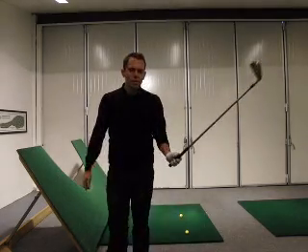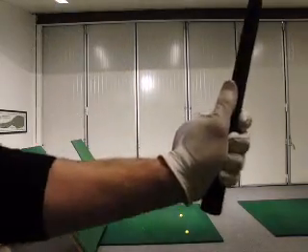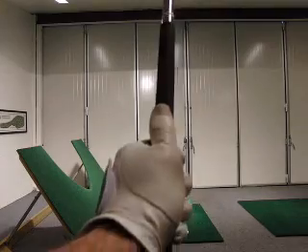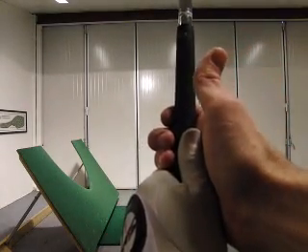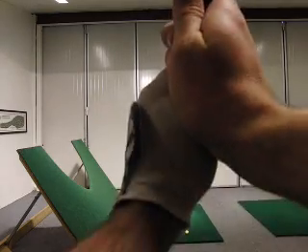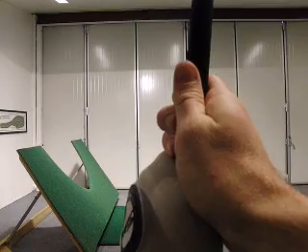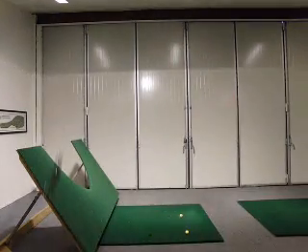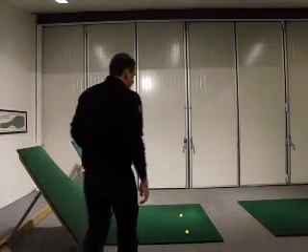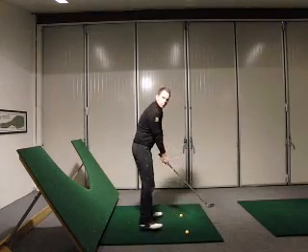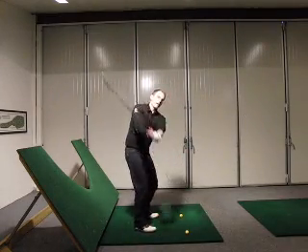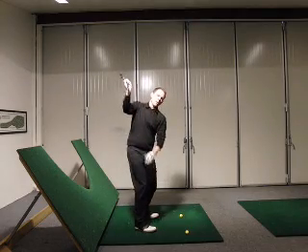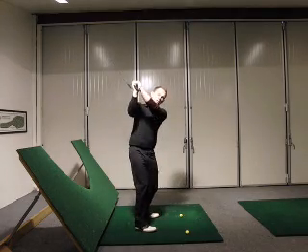I'm going to get a little bit closer here. What I'd like to see, Bill, is that the left thumb is under the right thumb. So the right thumb is going to be covering the left thumb here. Okay? When I get my hands in a good position here, I'm able to hinge the club properly and set the club properly at the top.